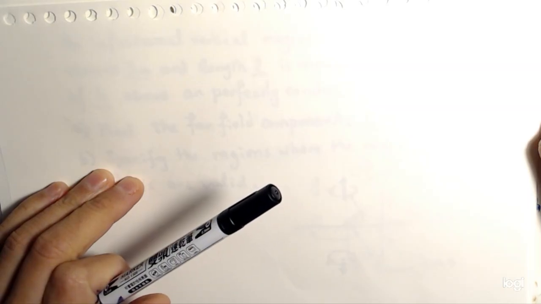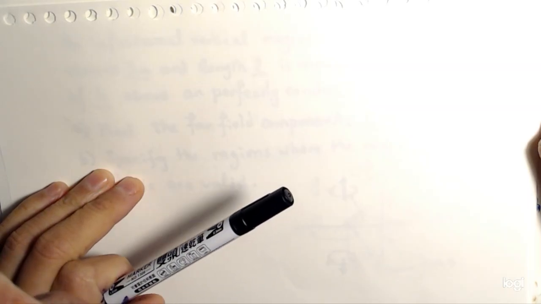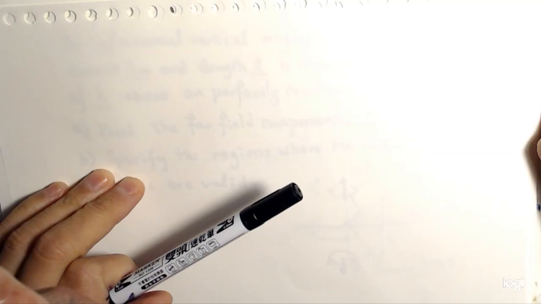Before doing anything, we need to find out the formula for the dipole.